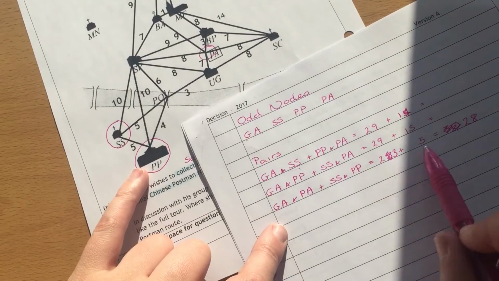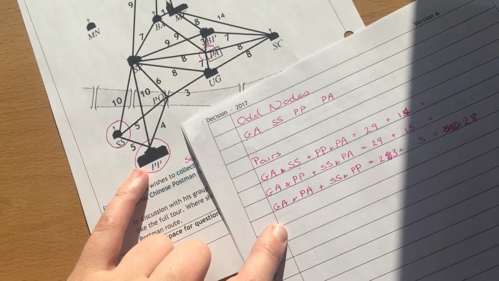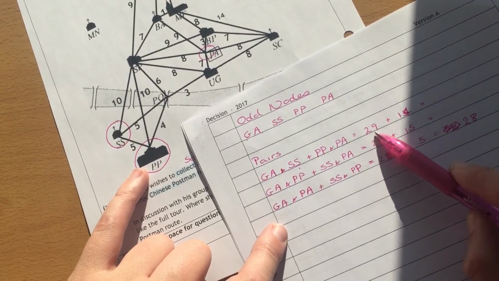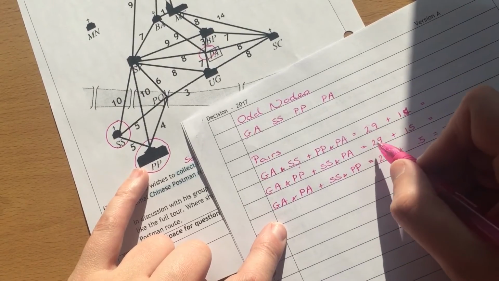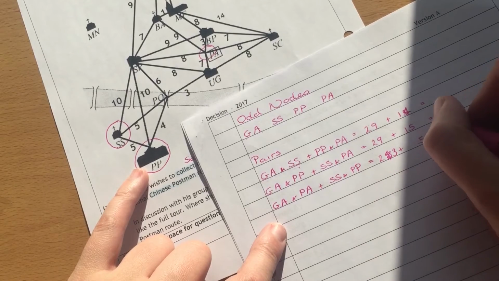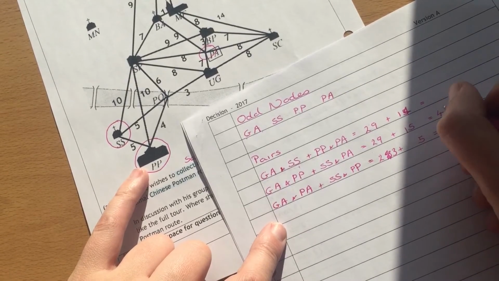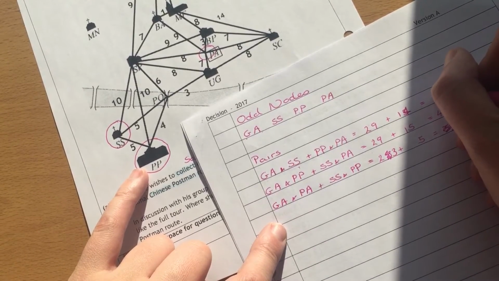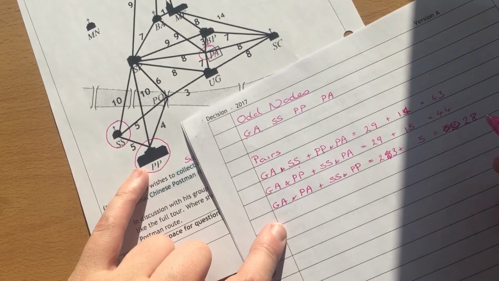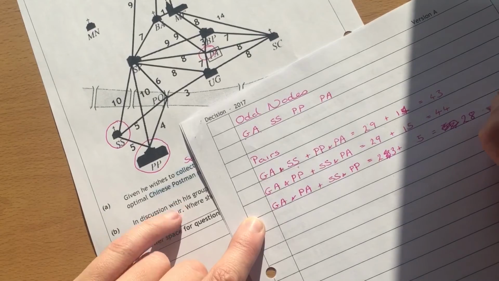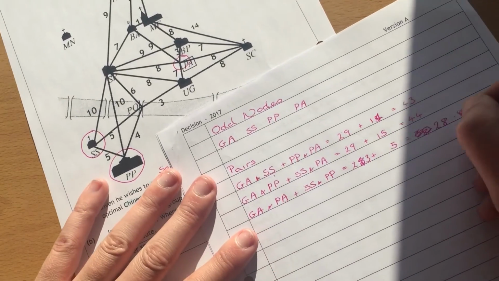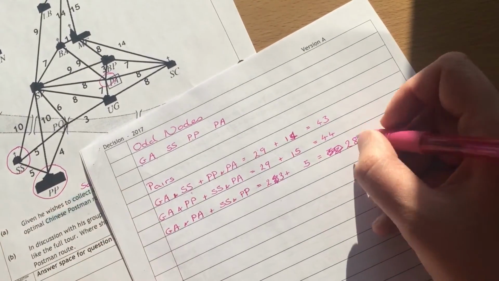So, although just from looking at it right at the beginning, given this is 28, we know that these are going to be bigger, you still have to write it out. So we've got 44 here and 43 here. So this one's going to be our smallest. We do actually have to label it as being our smallest.